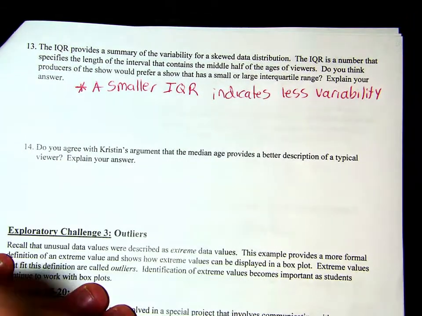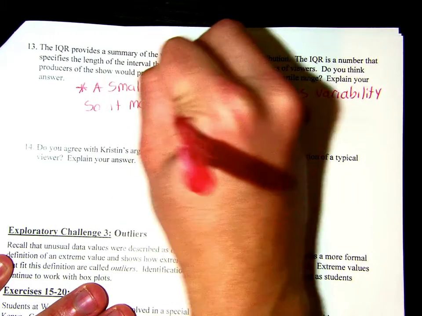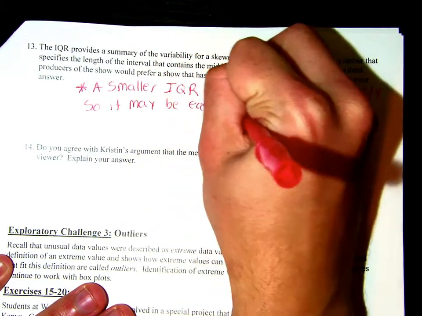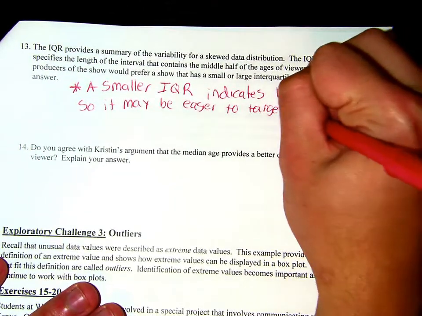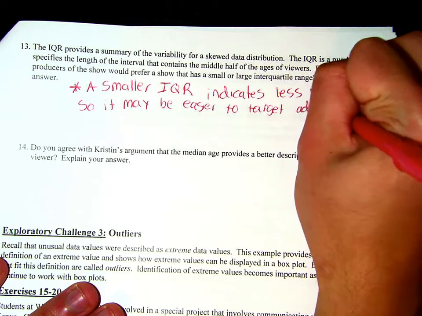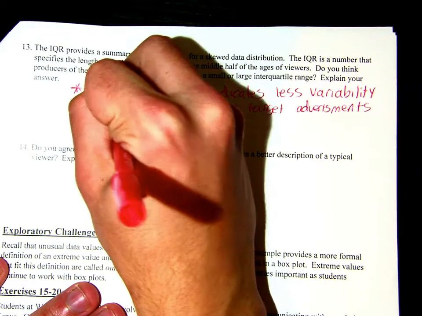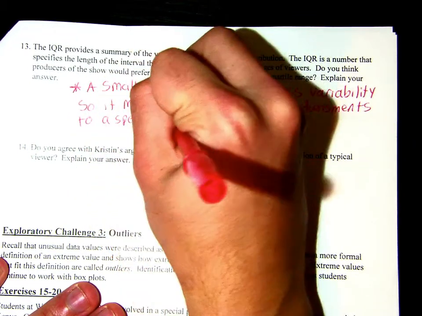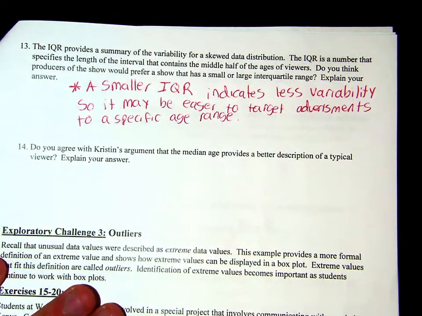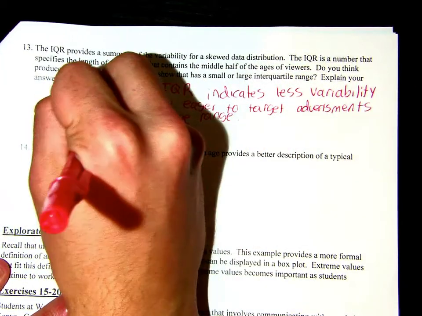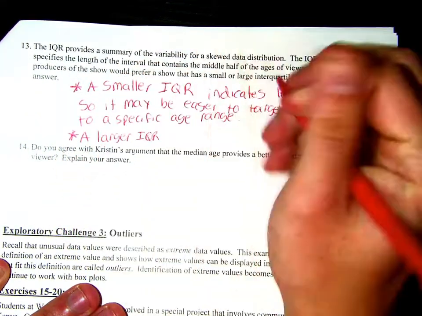So it may be easier to target advertisements, and these advertisements will be more to a specific age range. A larger IQR indicates a large variability.